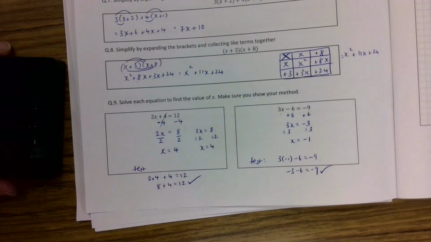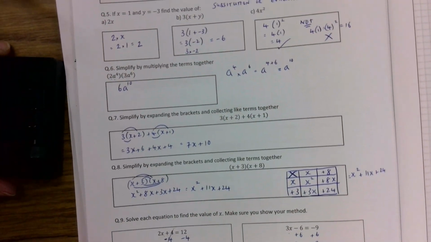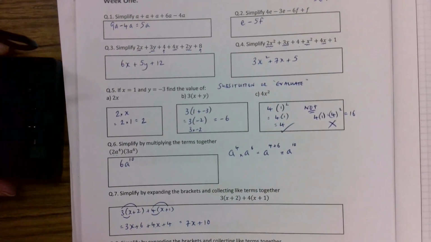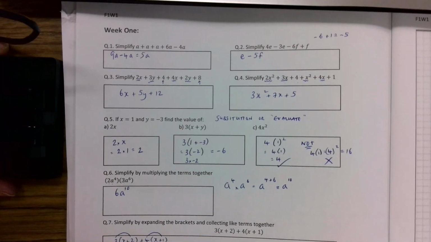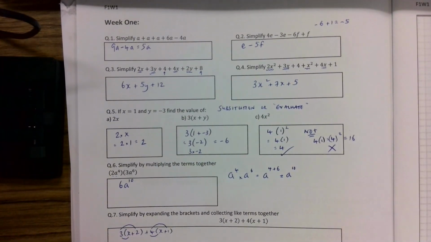Play them back over if you need to. Pause it if you're stuck. And hopefully you'll find that you're beginning to understand algebra better. And if you can do your algebra well, that's going to give you a really good chance to do higher level maths next year.